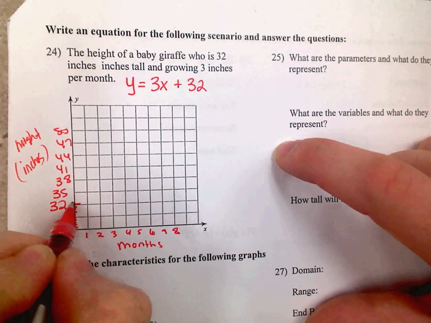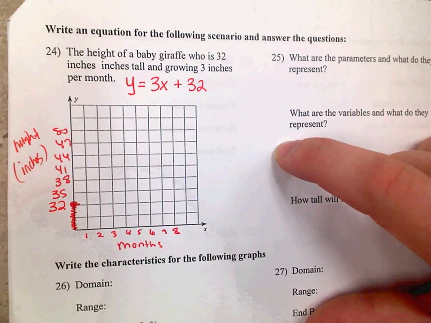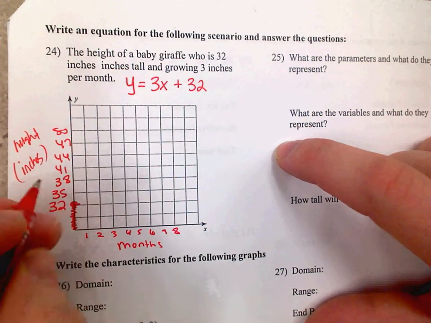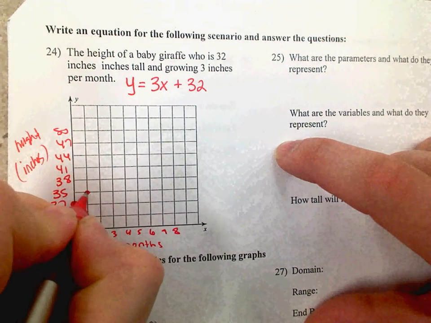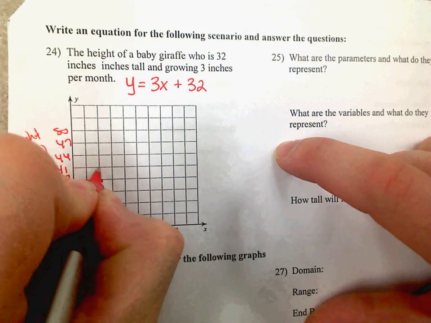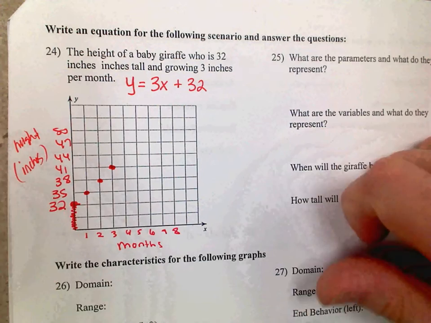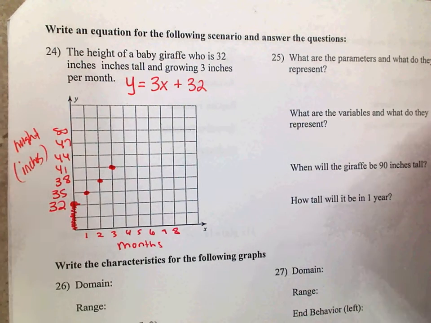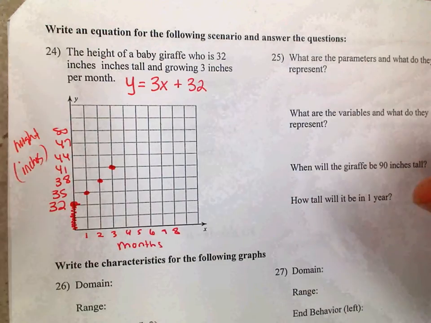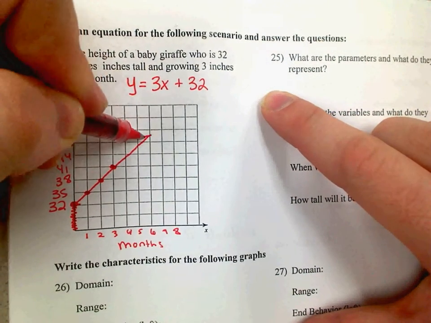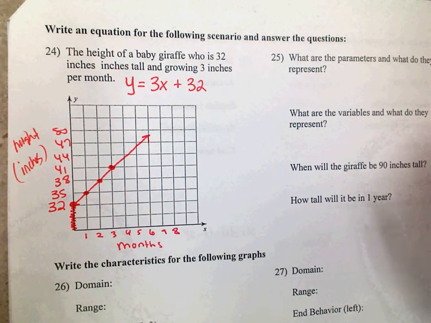So I start at 0, 32, and I travel up 3 and then I go over 1, so up to 35 and over 1, then up to 38 and over 1. So see, by making the graph scale the way that I want it to scale, I don't have to spend a lot of time trying to get the points put in weird places and it doesn't go way off the picture, and I can have a pretty decent model of what's going on that I can follow.